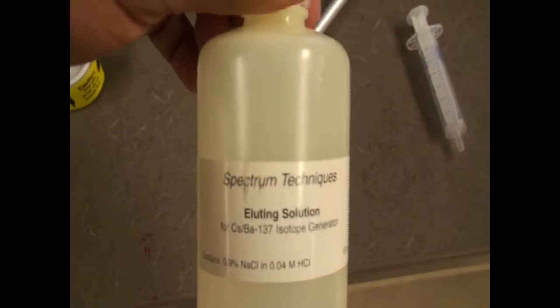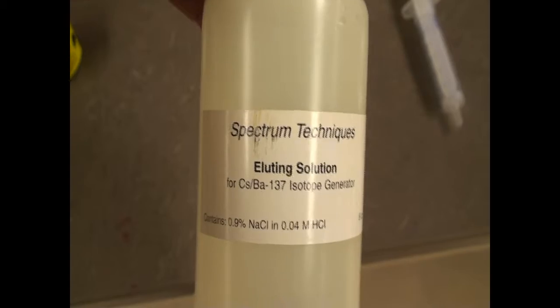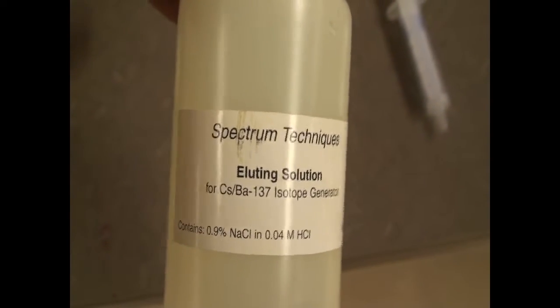And what's going to happen is I'm going to put here on this side this acid, called here the Spectrum Techniques eluting solution for the cesium-barium 137 isotope generator, and it contains 0.9% sodium chloride in 0.04 molar HCl.